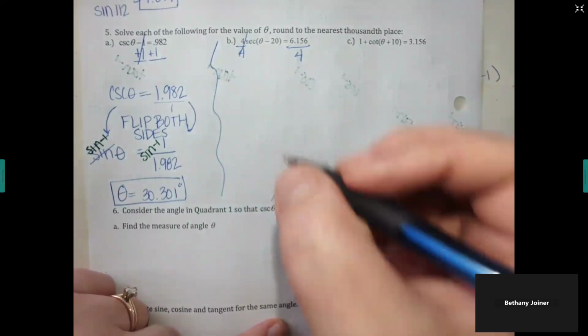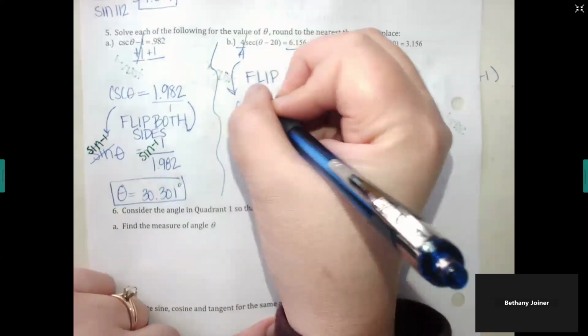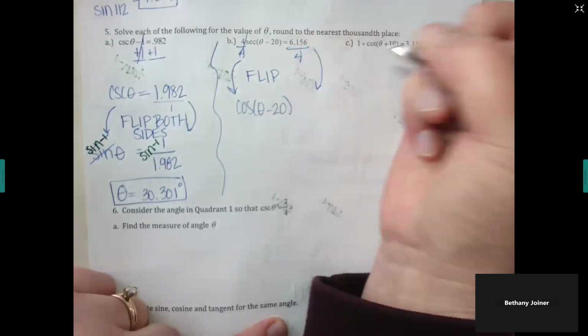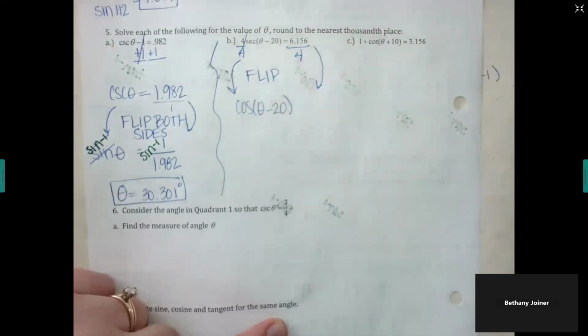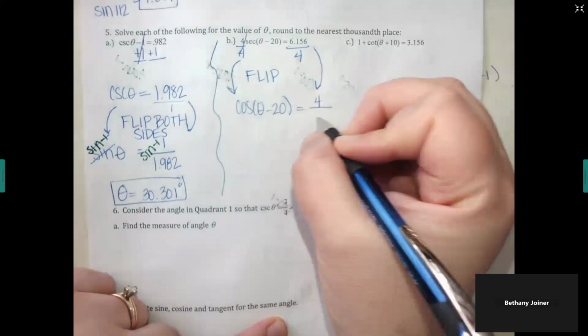Okay, from here, what does secant flip back to when I flip both sides? Cosine theta minus 20. And then when I flip this side, it's already a fraction. Instead of being the decimal over 4, now it's going to be 4 over the 6.15.